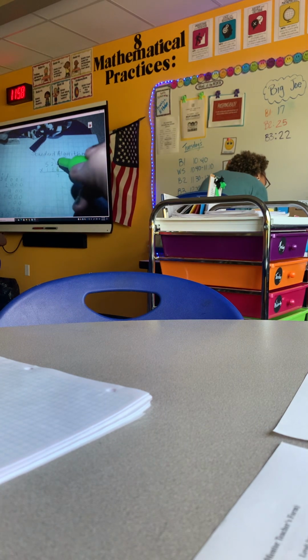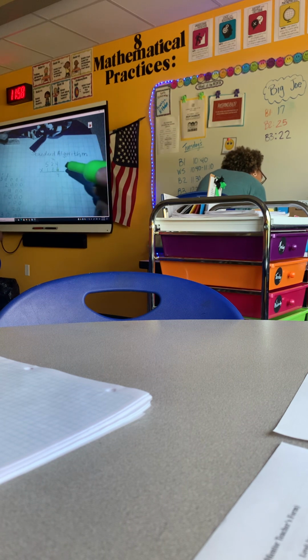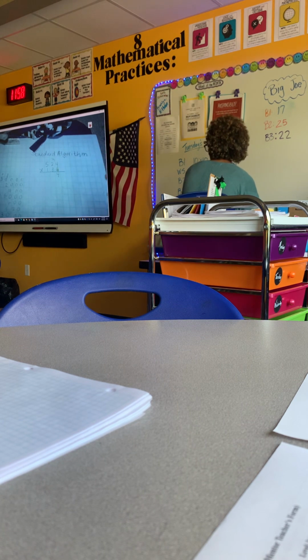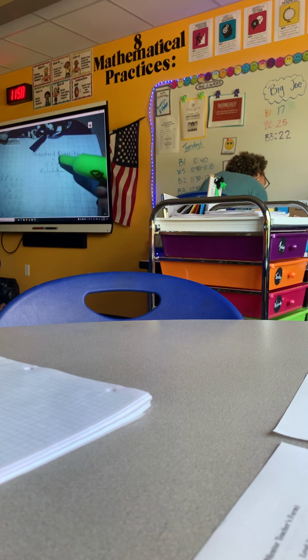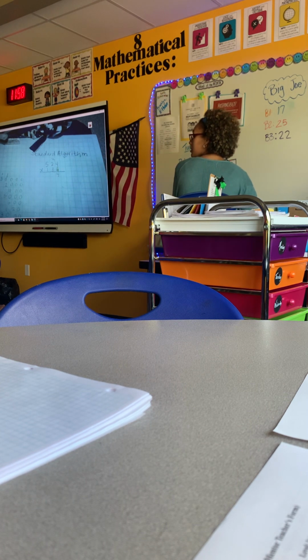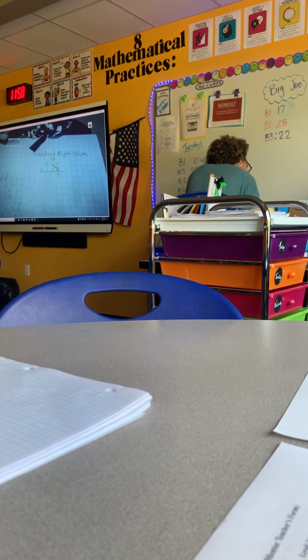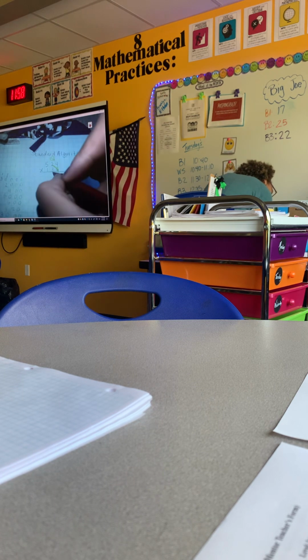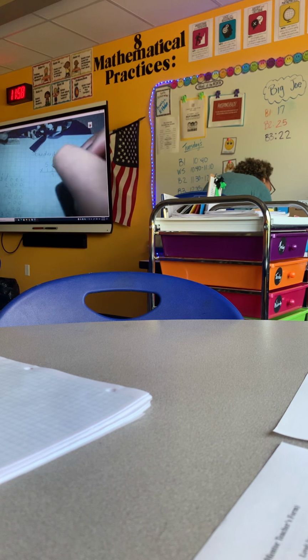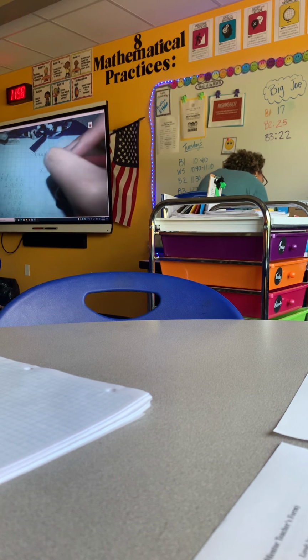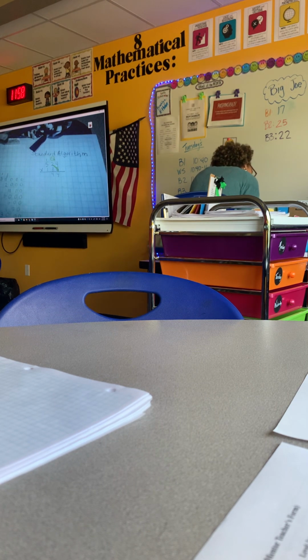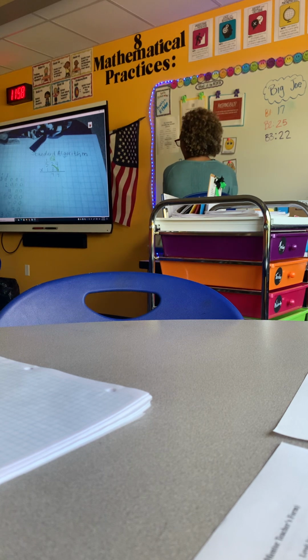So 6 times 4 is 24. You drop your 4 and put your 2 above the next place value. What's 6 times 2? 12. And then you add this 2 right here. 14. So you drop your 4 and put your 1 over the next place value. Does that make sense?